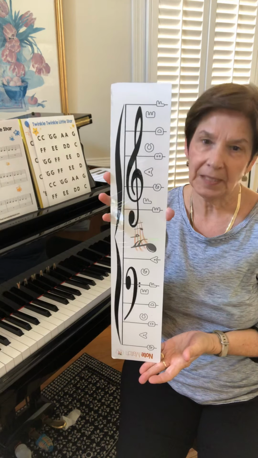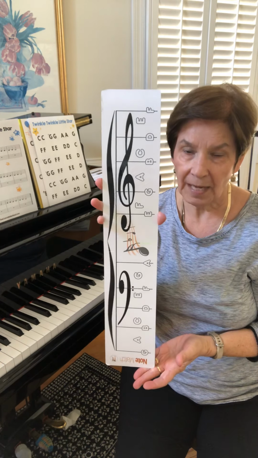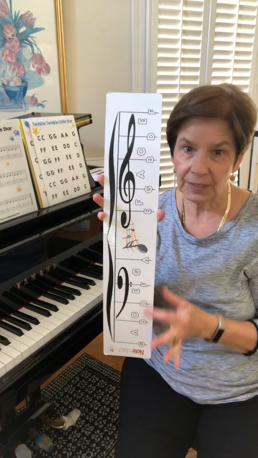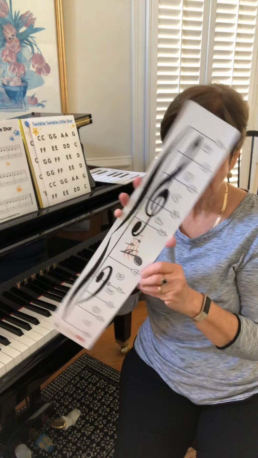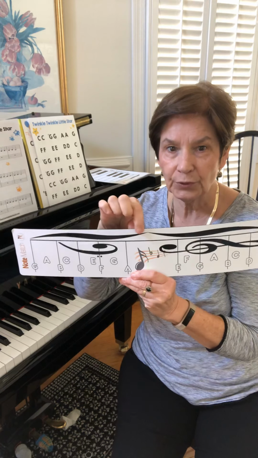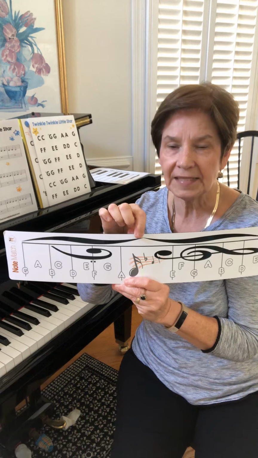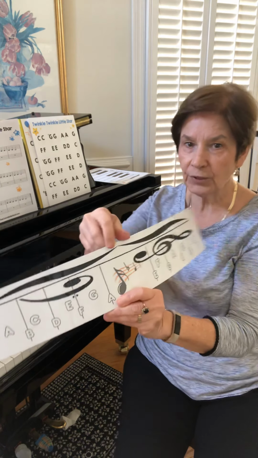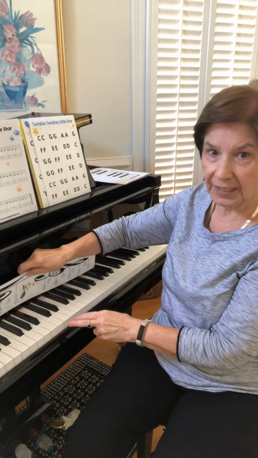Now, where do we place our NoteMatch on the keyboard? This NoteMatch is going to match each one of these letters to the correct key on the keyboard. Look at your NoteMatch and you will see in the middle of the brace there is a point. Let's take this point and we're going to place it to the nearest middle note of your keyboard.